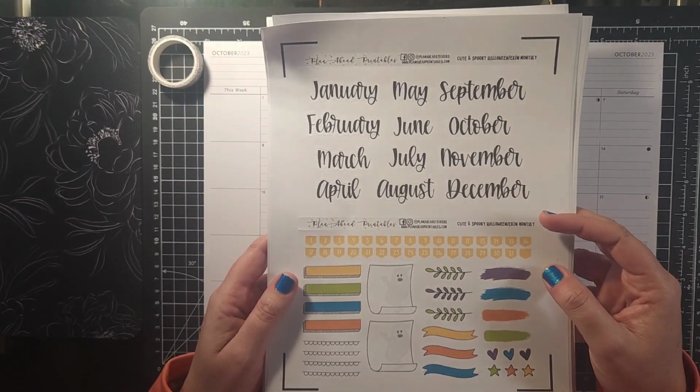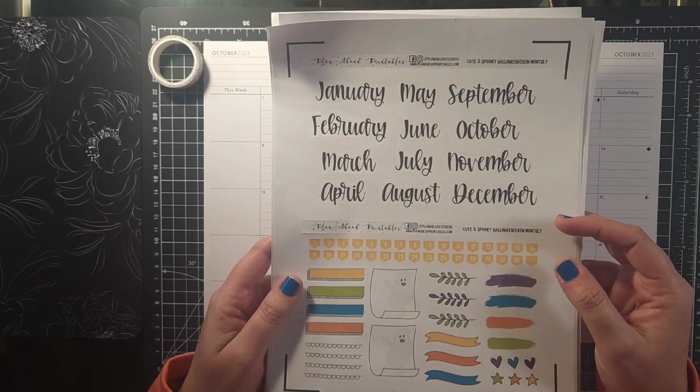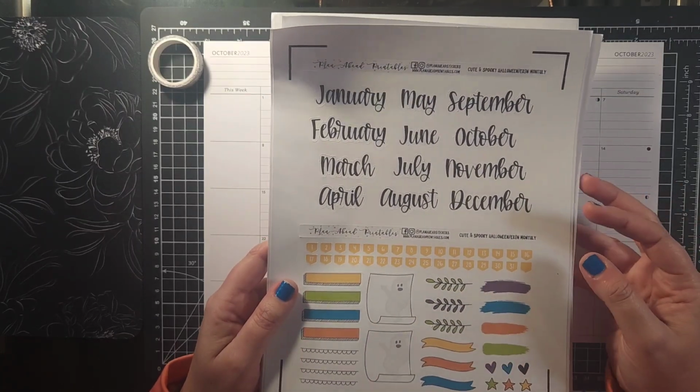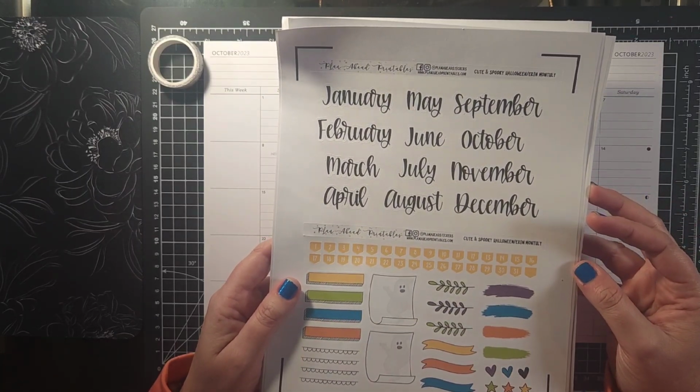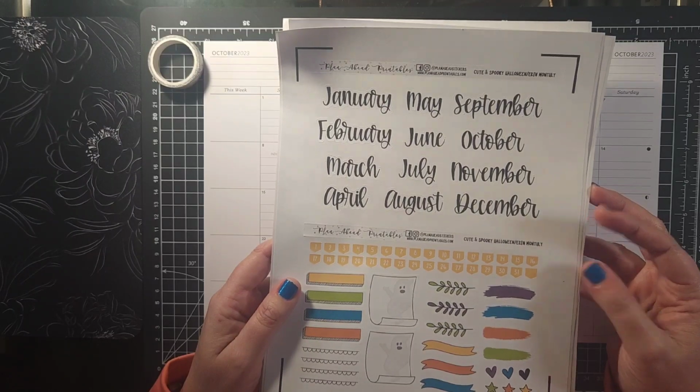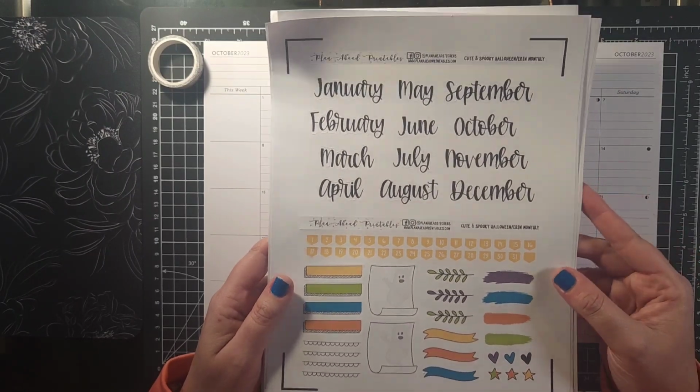And what I'm using is the Plan Ahead Printables. These are found on Etsy. And these are the cute and spooky Halloween, in the Erin Condren size kit.